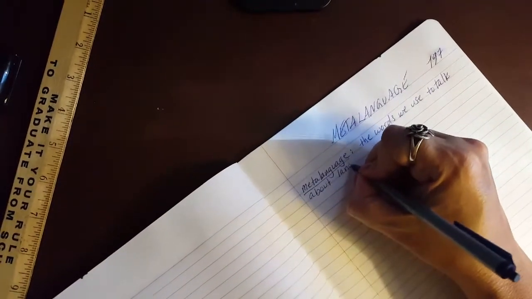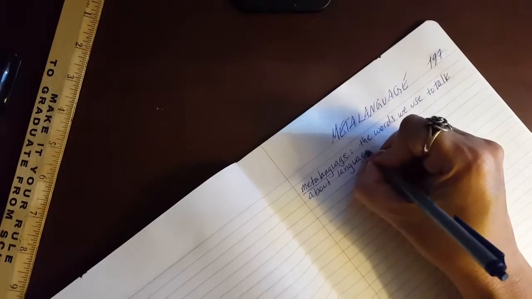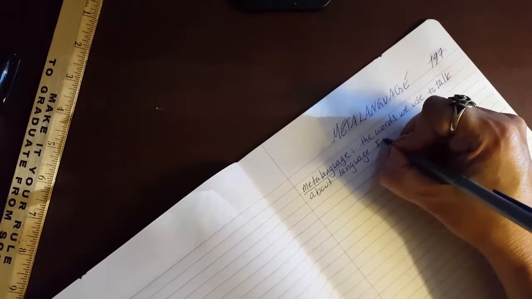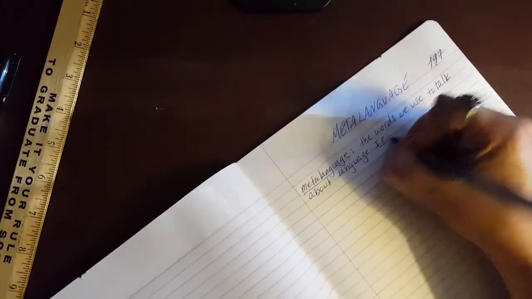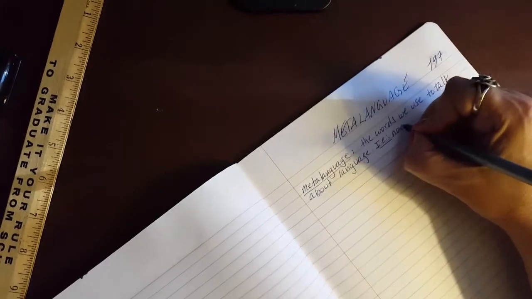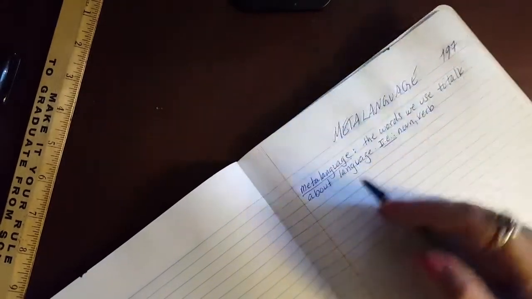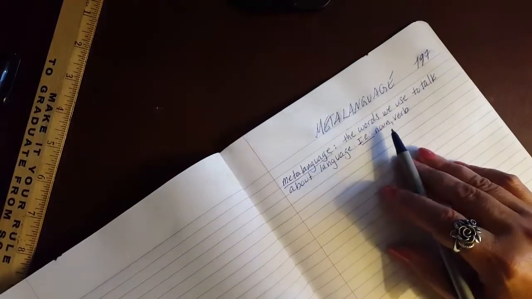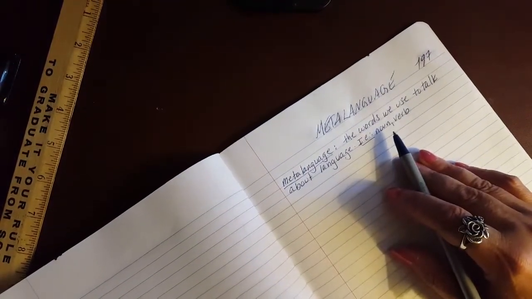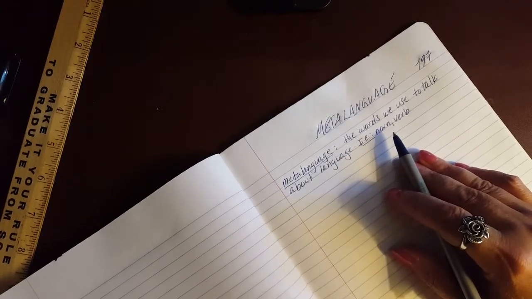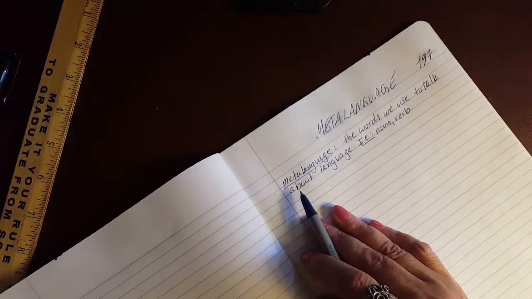And I'll give you an example. For example, the word noun and also the word verb are an example of meta language. These are words that are labels for abstract concepts, but we do use them quite a bit, so we do need to know what these words mean.